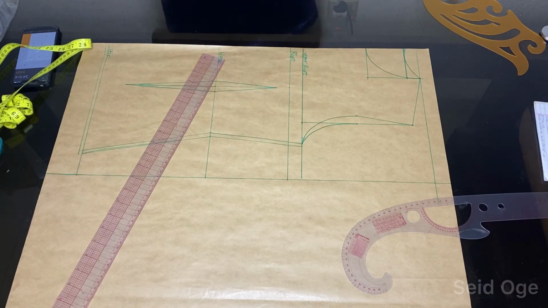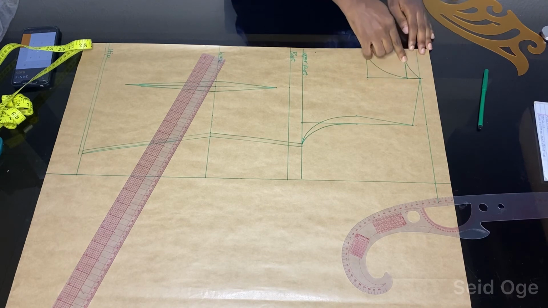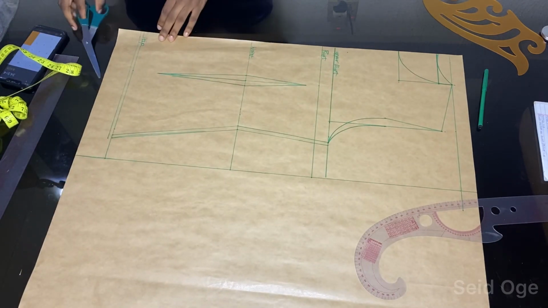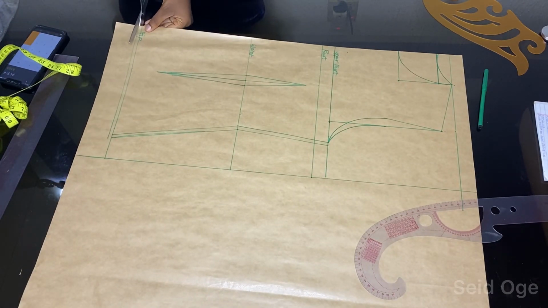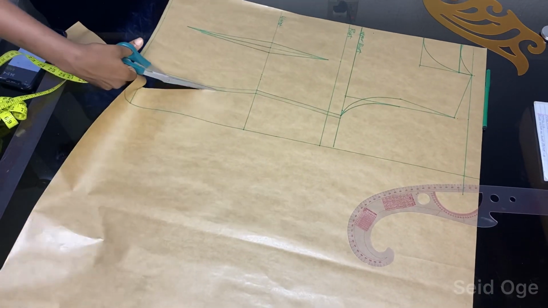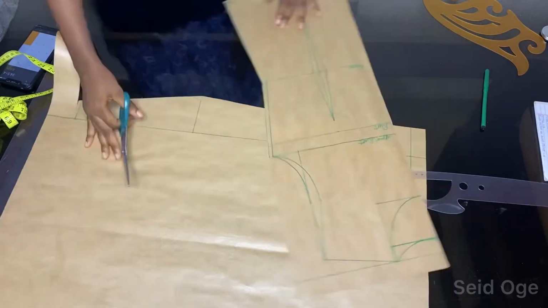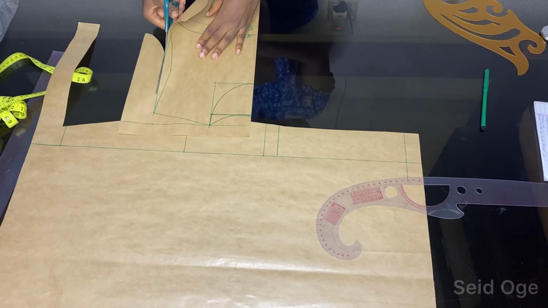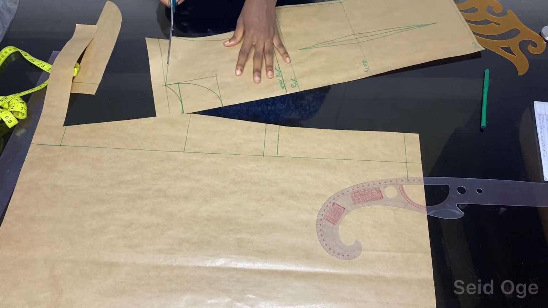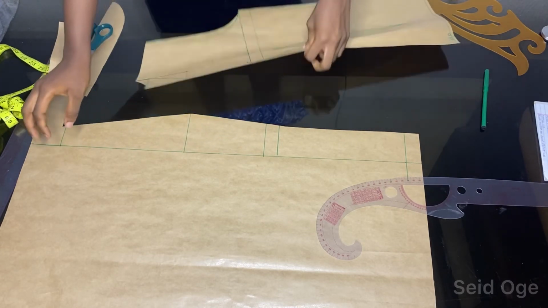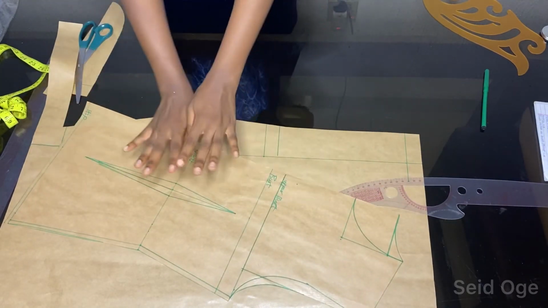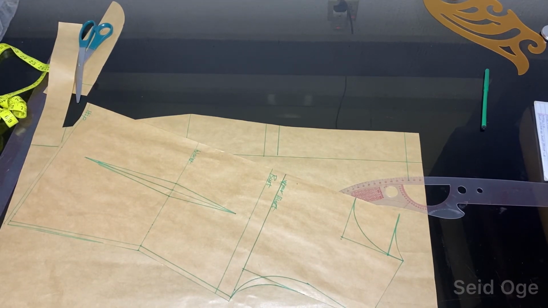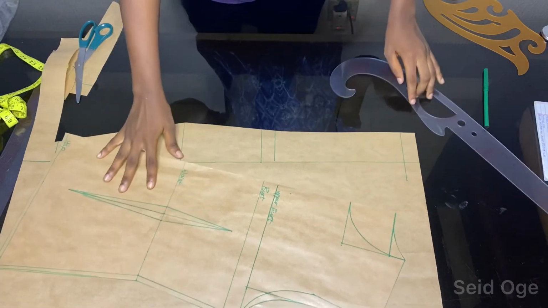So now it's time to cut. We're going to only cut this one for the back panel and this one for the back panel, and then we're going to place it out on fresh pattern paper. So let's quickly do that now. Okay, so this is our back panel all cut out.